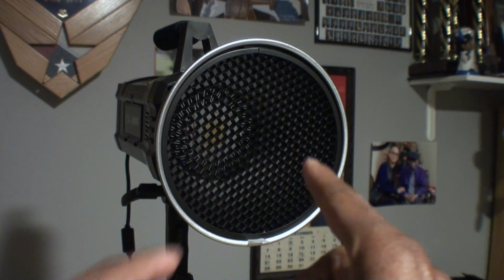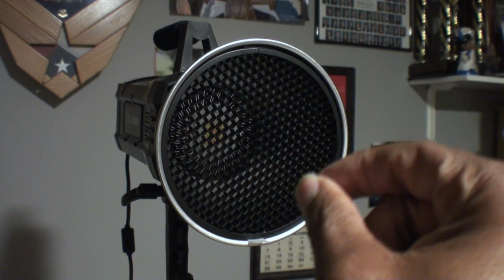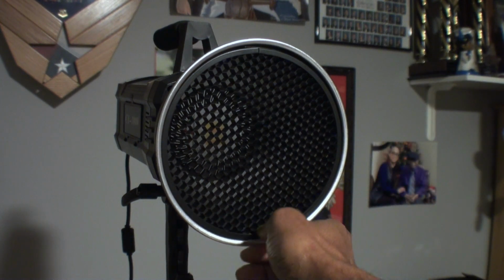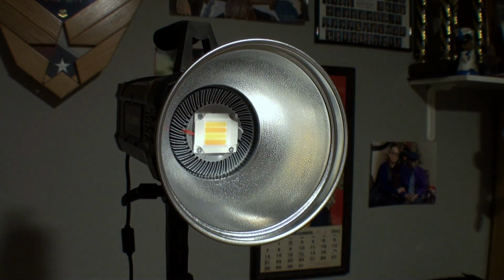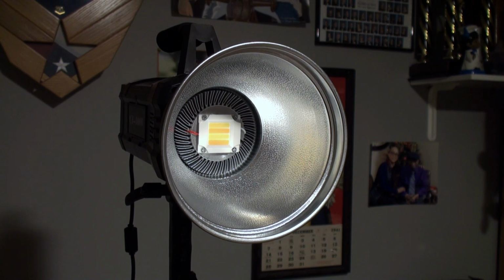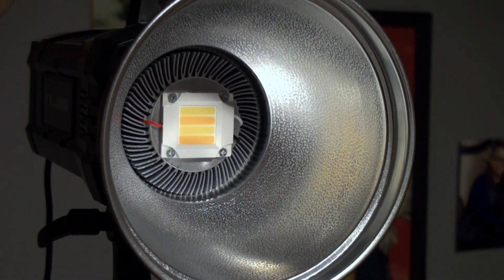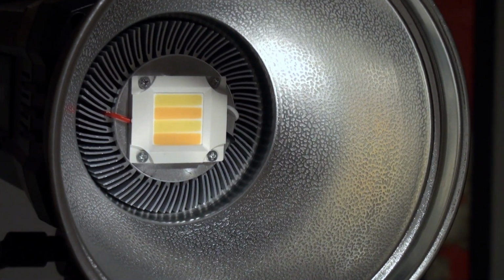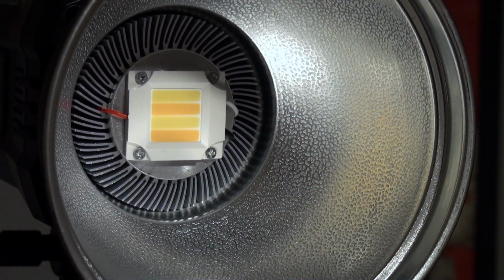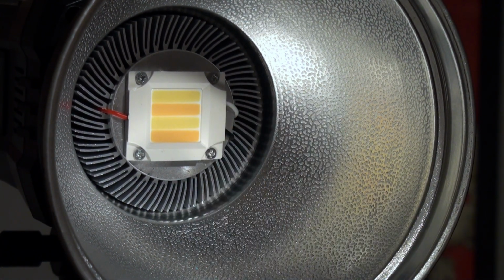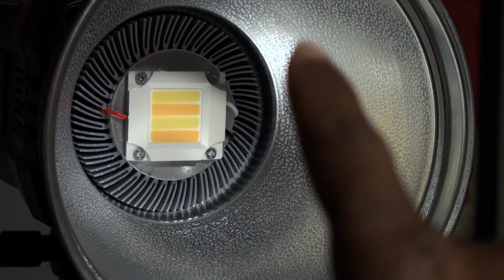I can't go back. But what I think is happening, because of the design of this COB light, let me zoom in a little bit, is that it's square. It's a square COB light.